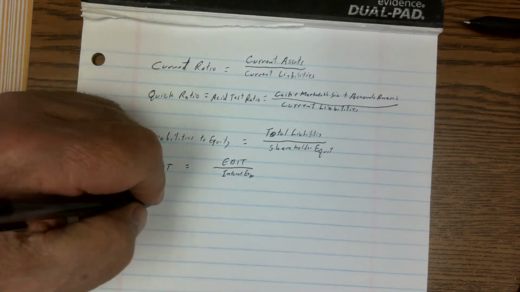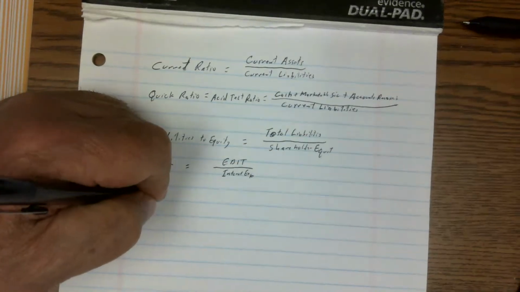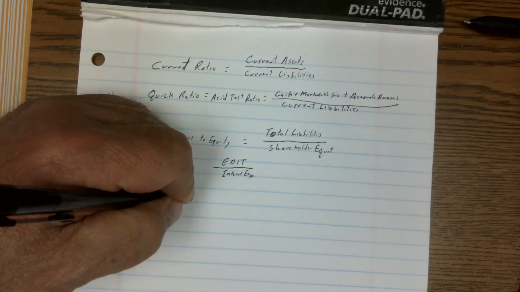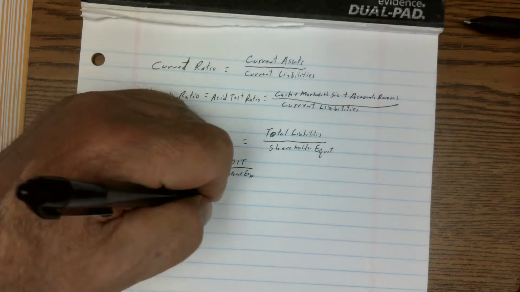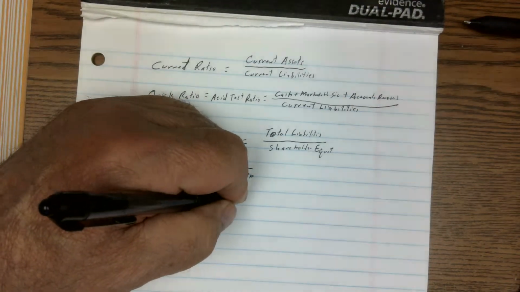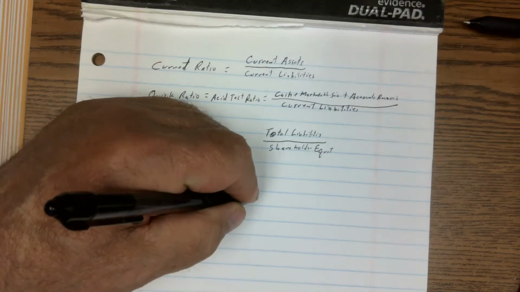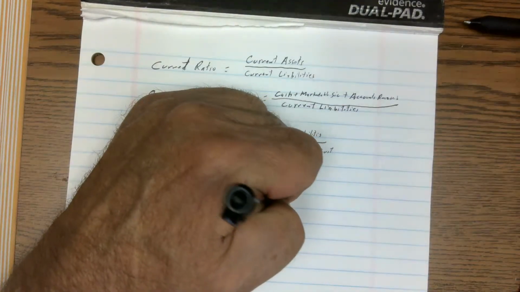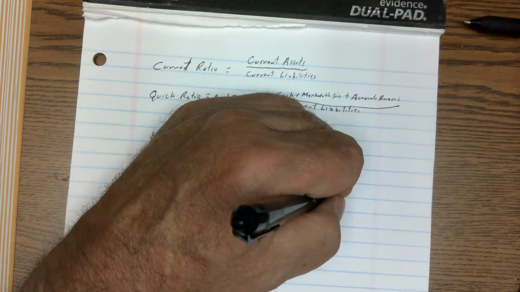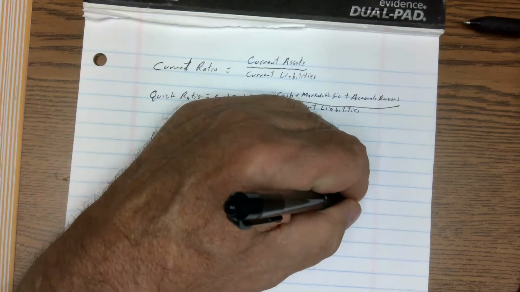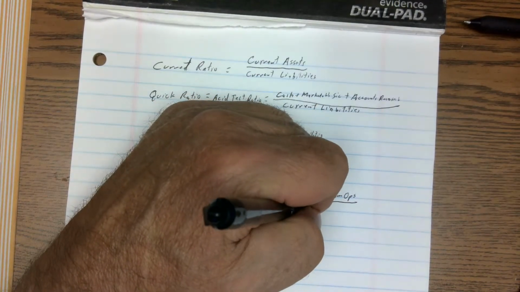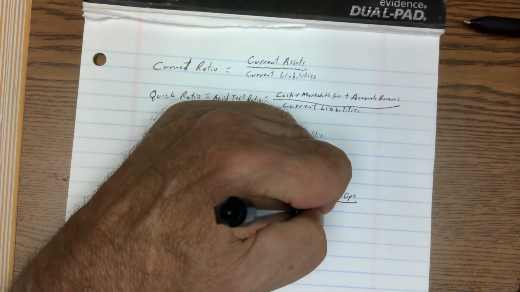And then the last one that we have is the cash flow from operations to debt. That's just cash flow from ops to total debt.